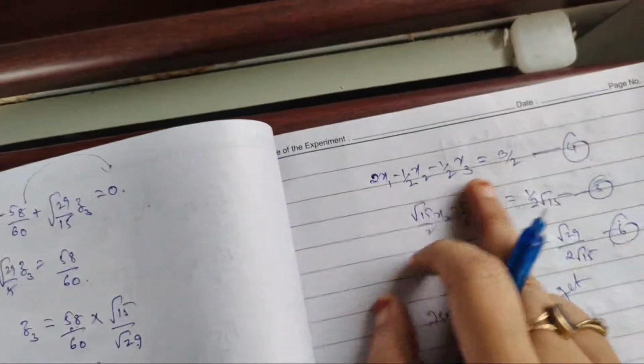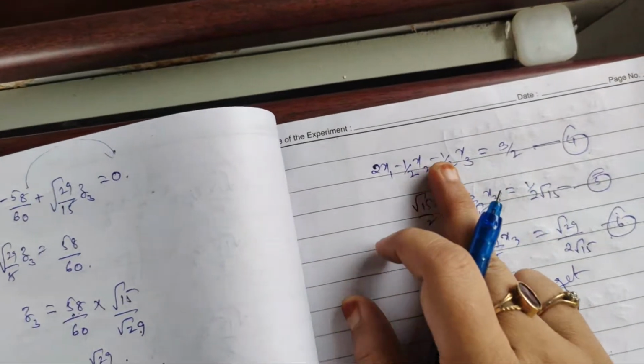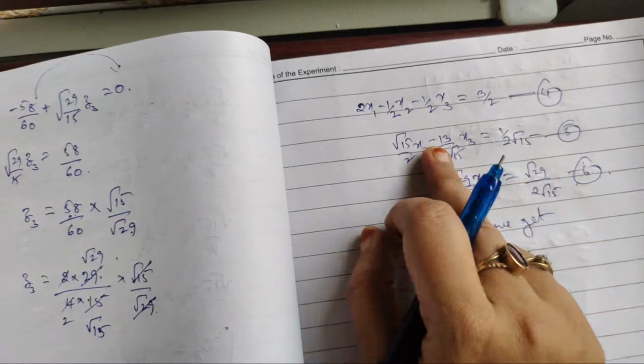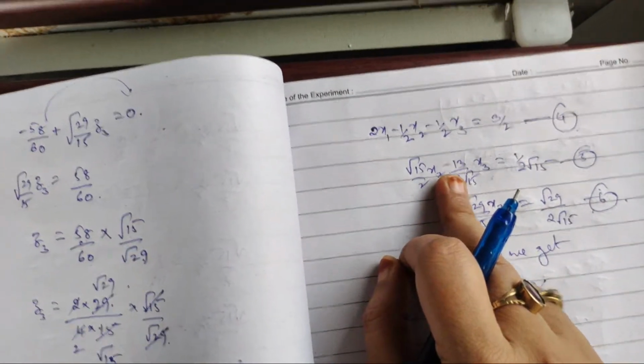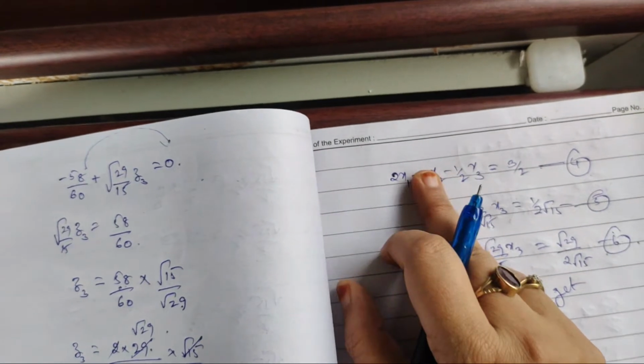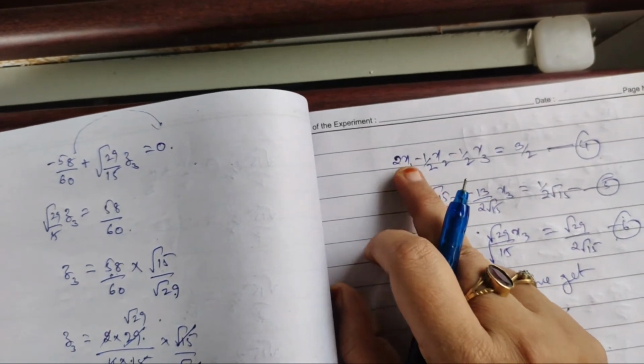Now we have the x2 and x3 values, which we are going to substitute into the first equation. That is going to give you the x1 value, because from the last equation we got the x3 value, and from the second we got the x2 value. These two values we are going to substitute into the fourth equation, and that is going to give you x1.